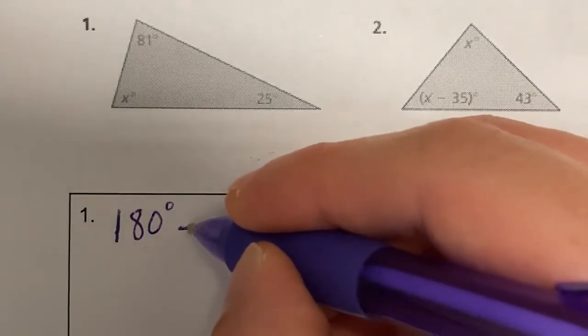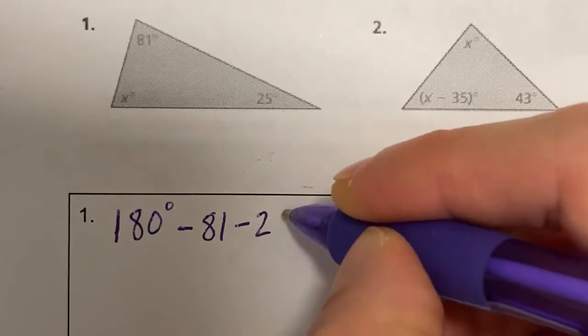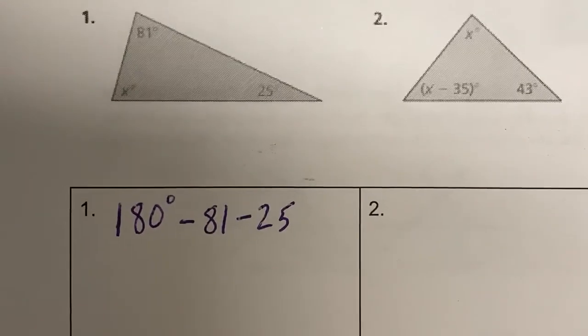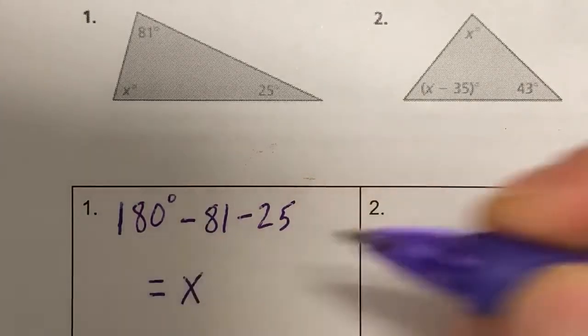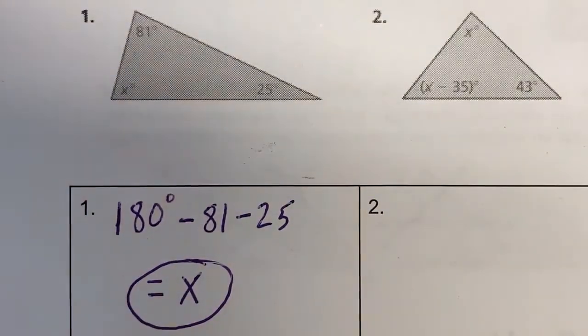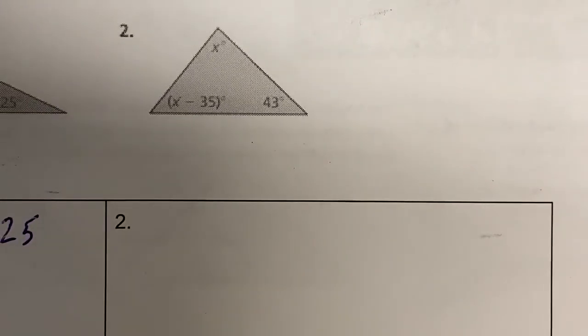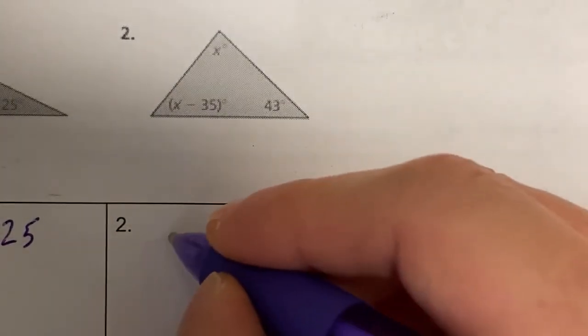Subtract the 81, subtract the 25, and that will tell you what X has to be. The second one we might have to solve a little bit differently. So one of the angles is X.